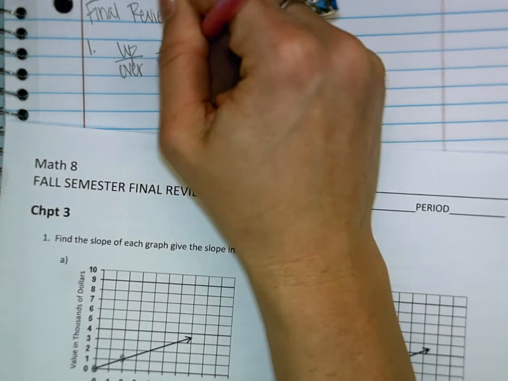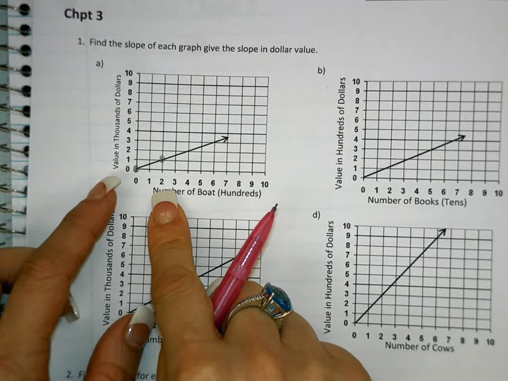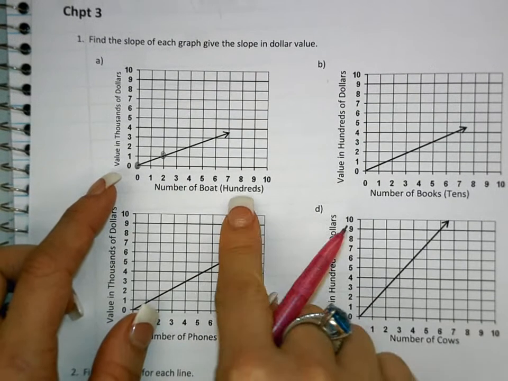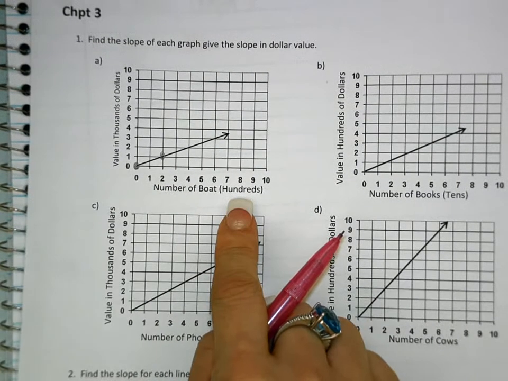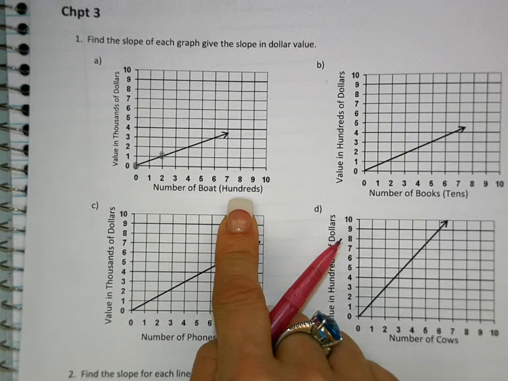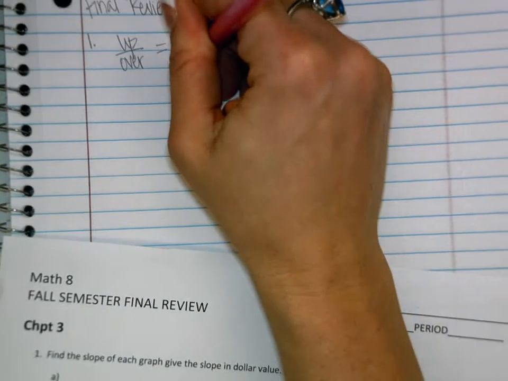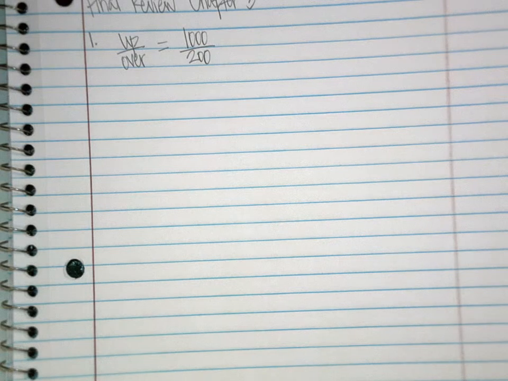If we go up 1,000, how far do you walk over? 200. You have to read the label for this. There is a problem on your final that is exactly like this, and if you don't read the label, you're going to get it wrong. So 1,000 over 200, then we reduce.